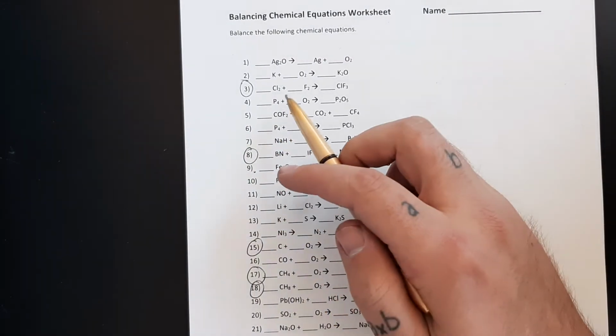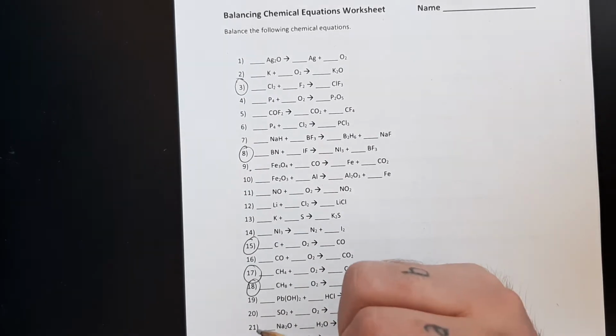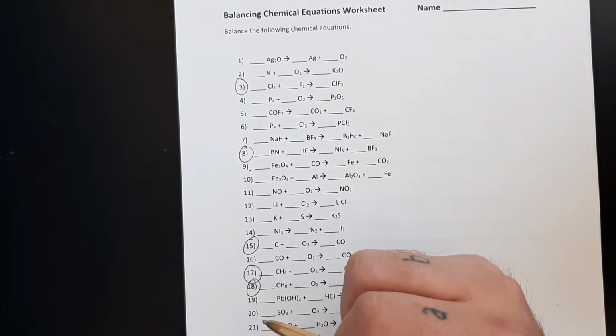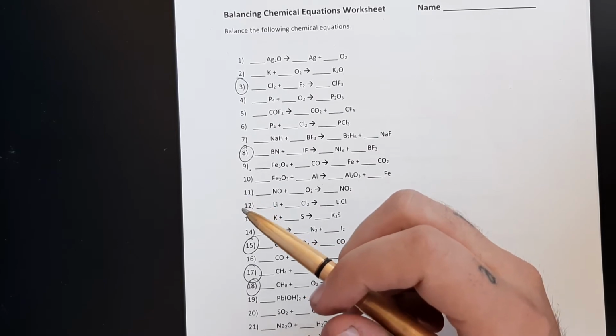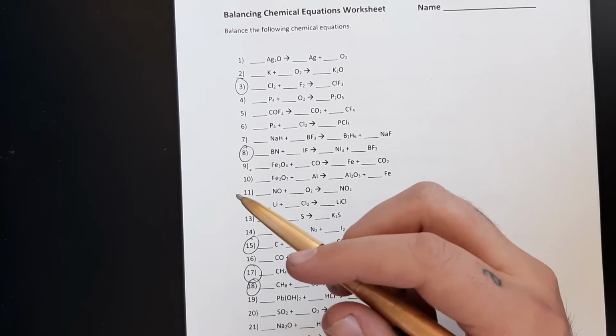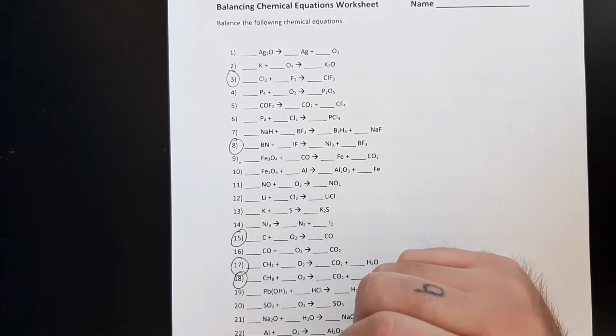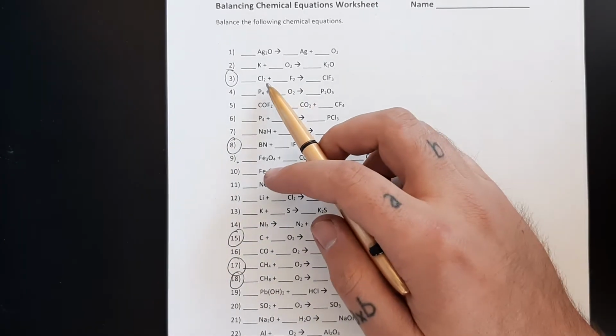All right, so looking at number 2, once this announcement is done. Marlena Knowles, to the bus area immediately. Get it together, Marlena Knowles, whoever you are. To the bus area immediately. Thank you. Go home.